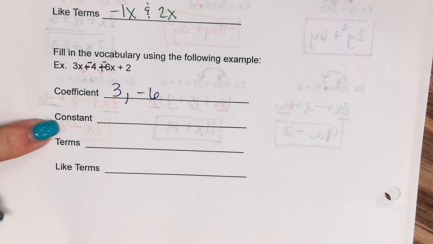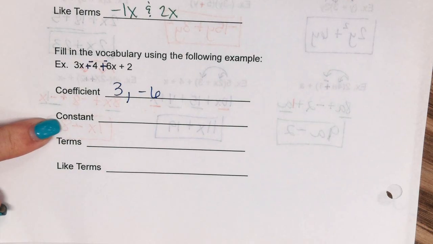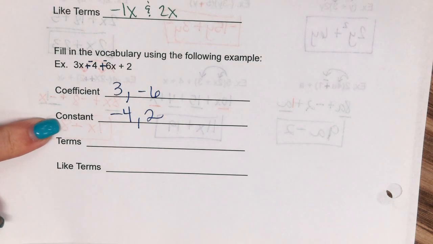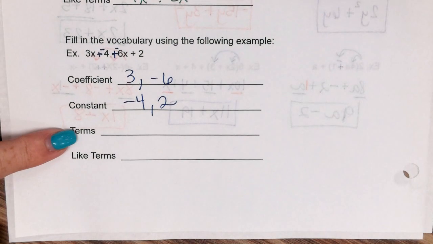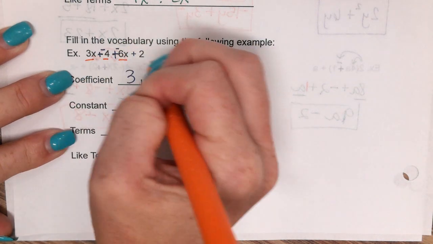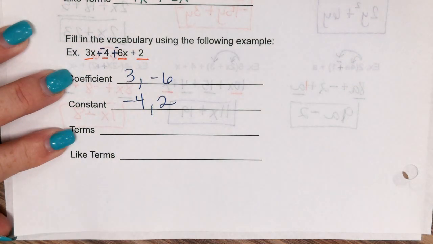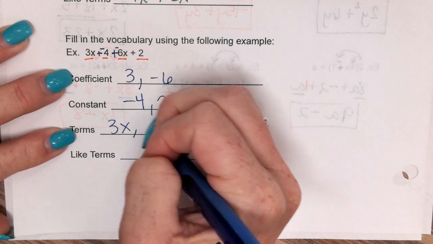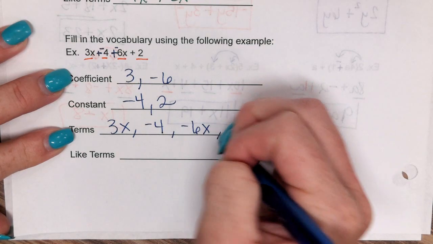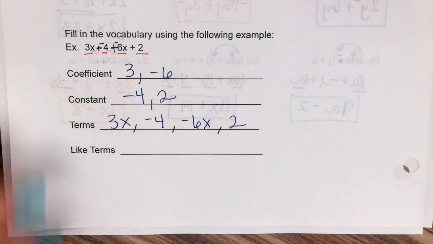The constants, what are the constants? -4 and +2. How many terms were there? 4. This one, this one, this one, and this one. So you should have written 3x, comma, -4, comma, -6x, comma, 2. A term does include the x if there's an x there. And the last one, what are the like terms?